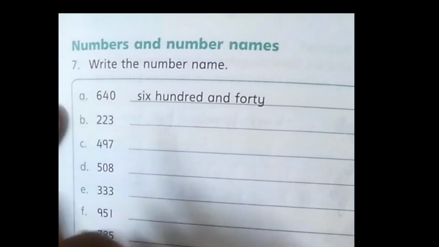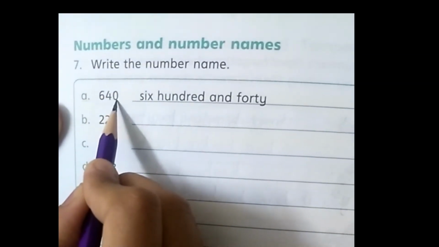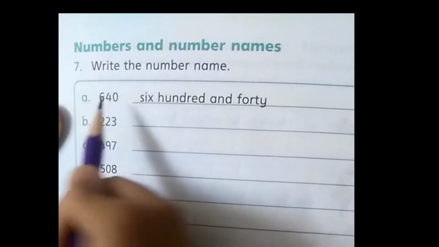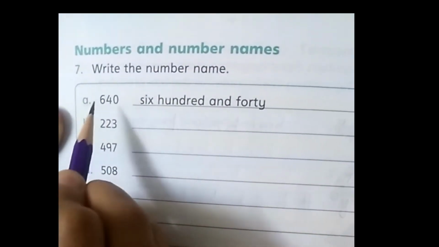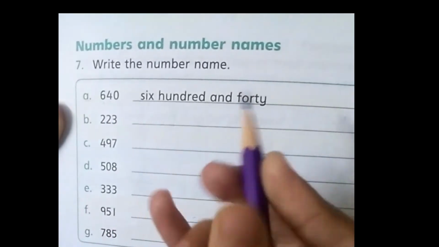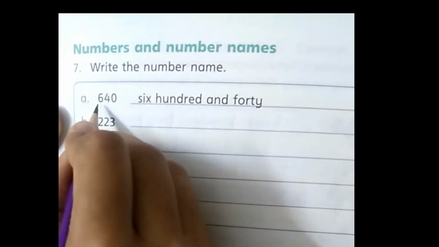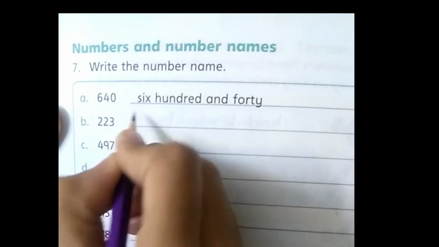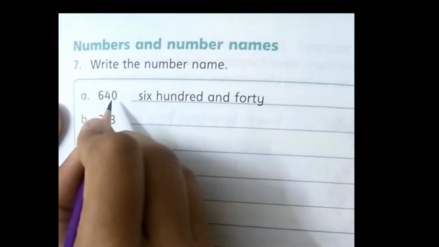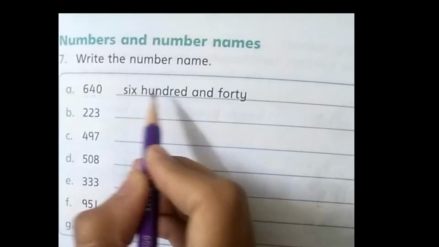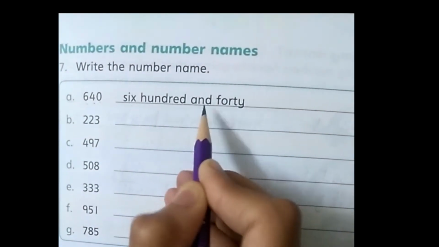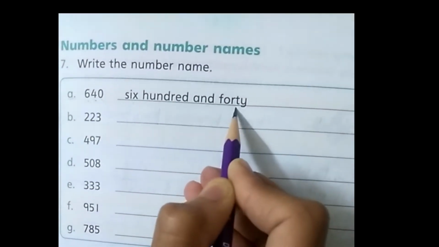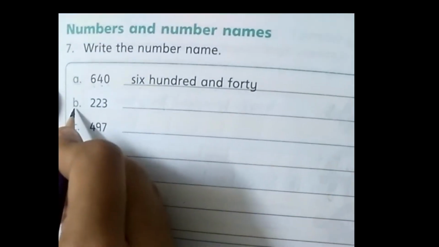Now look at the place values: ones, tens and hundred. So write the name: 640 is 600 and 40.